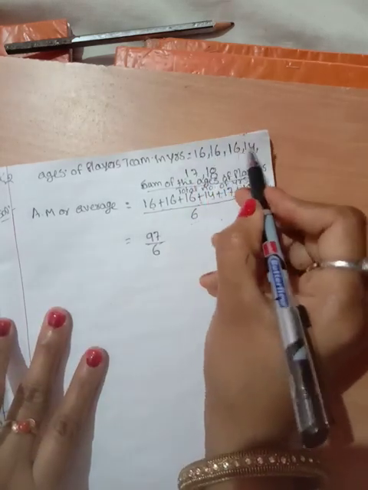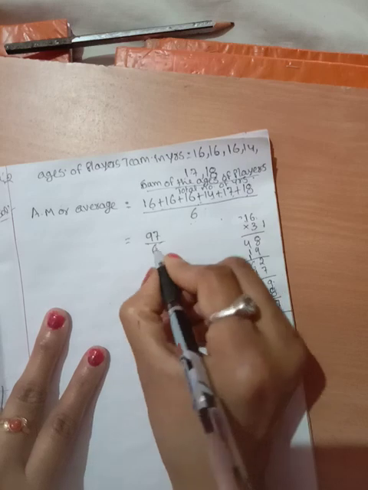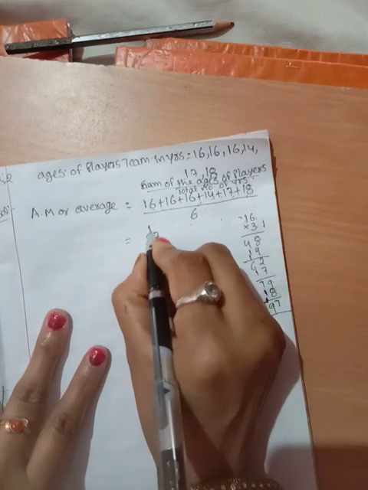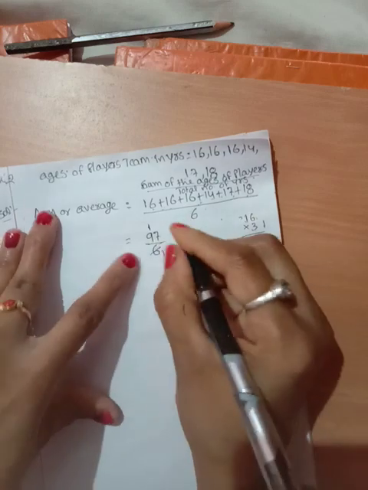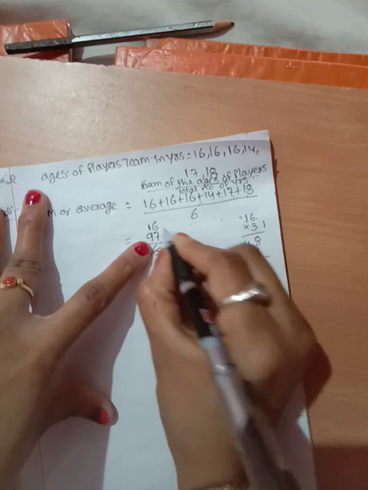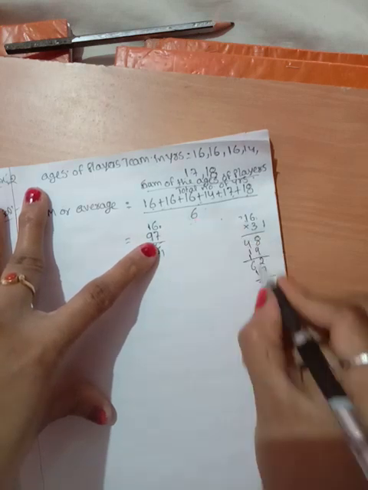1, 2, 3, 4, 5, 6. 6 times 6 is 36. So here it is 97 divided by 6. 6 times 16 is 96, so the remainder is 1, then 10, and 6 times 1 is 6.